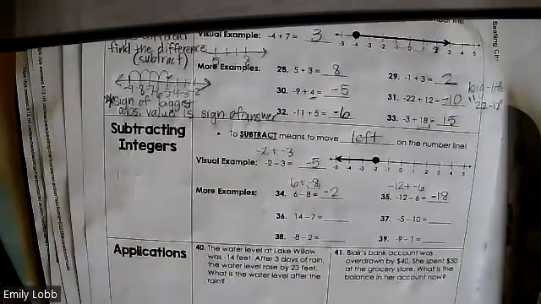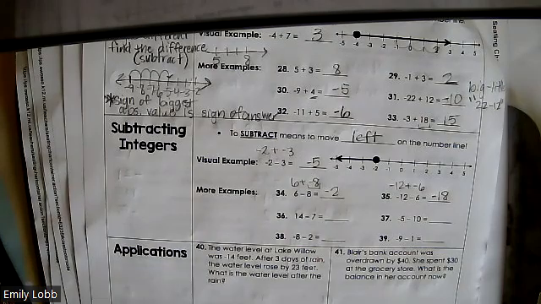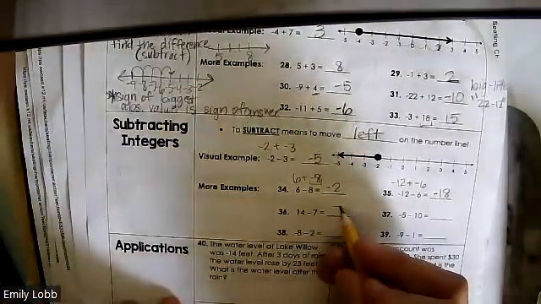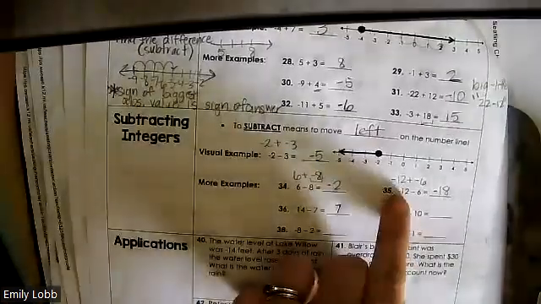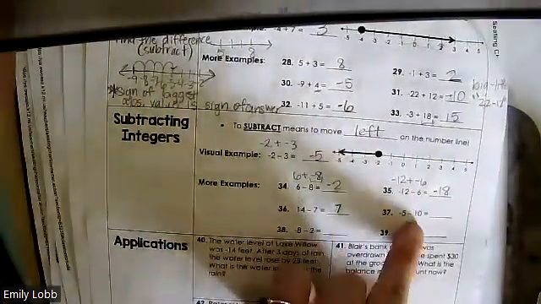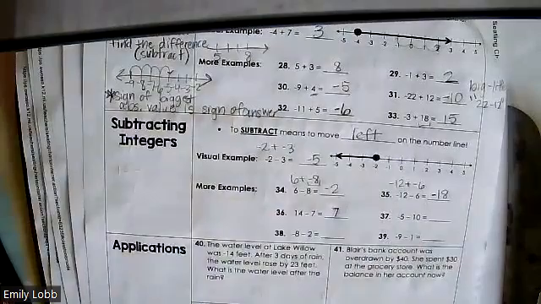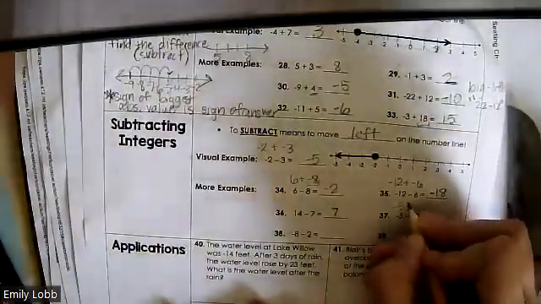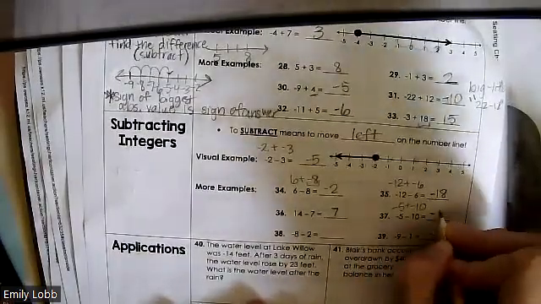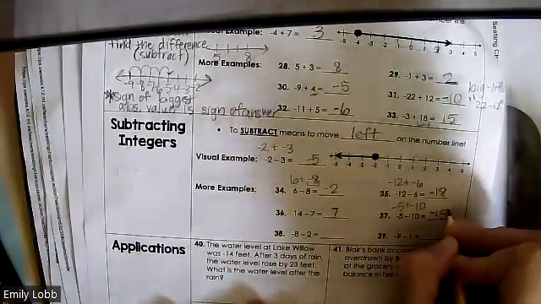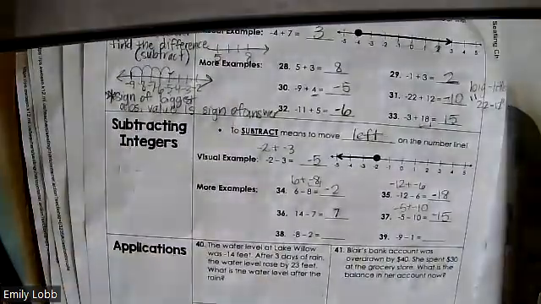14 minus 7, we can do that, right? What is it? 7. We don't really have to think through that. That's not a tricky one. This one looks a lot like these two examples. -5 minus 10. It's getting more negative. So what is it? Negative what? What's 5 plus 10? 15. It's getting more negative.